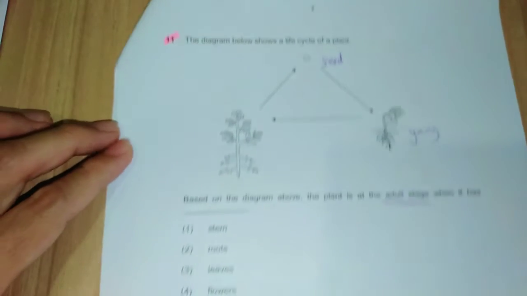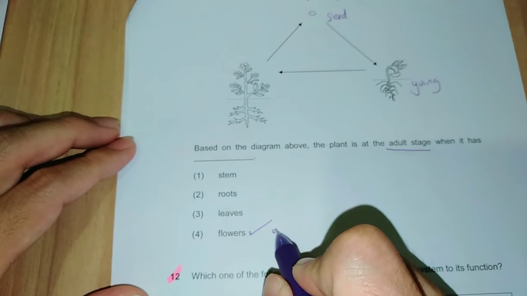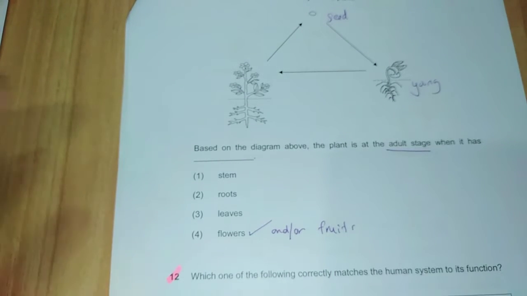It's when it has started to grow flowers. You can also add in and/or fruits, because flowers will become fruits. That's when it becomes an adult.